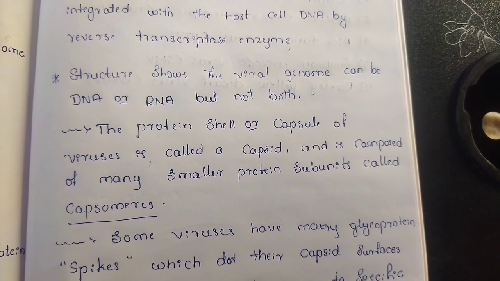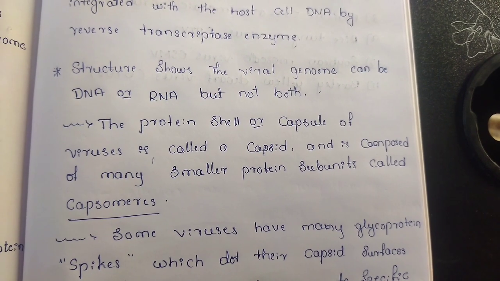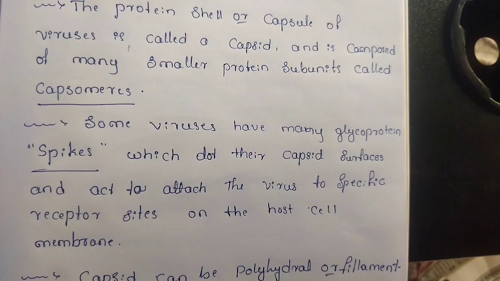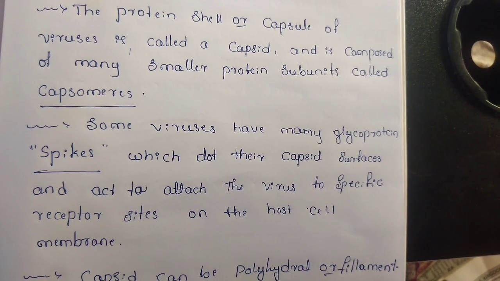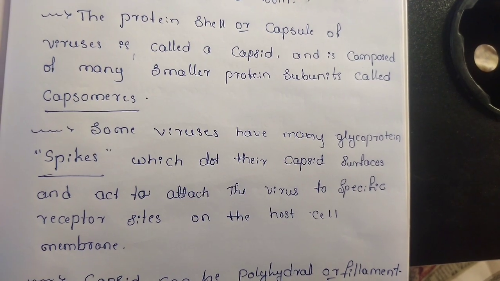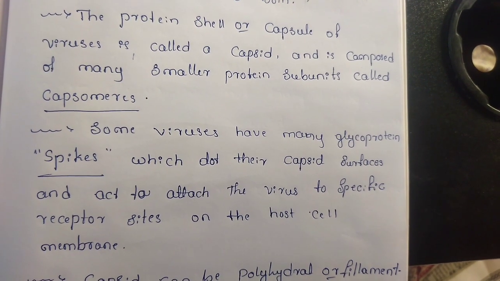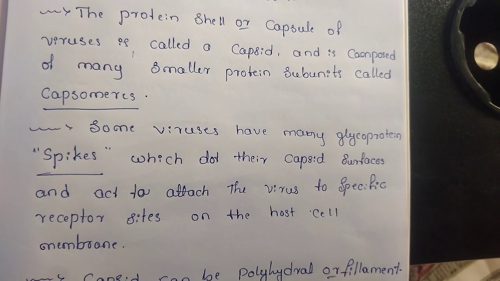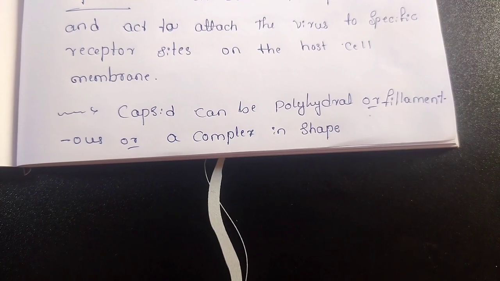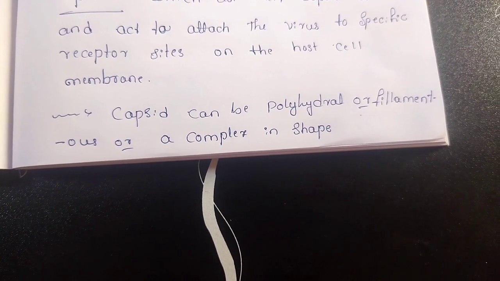The protein coat or capsule of a virus is called a capsid and is composed of many smaller protein subunits called capsomeres. Some viruses have many glycoproteins, those are spikes which dot their capsid surface and help attach the virus to specific receptor sites on the host cell membrane. Capsid can be polyhedral, filamentous, or complex in shape.